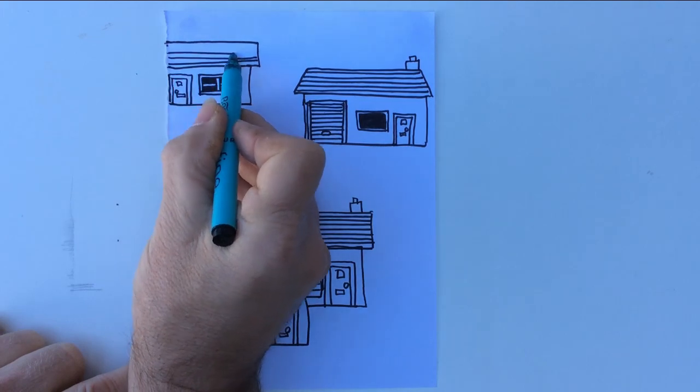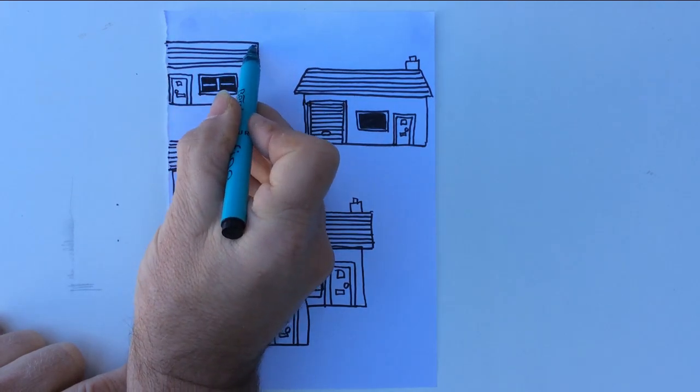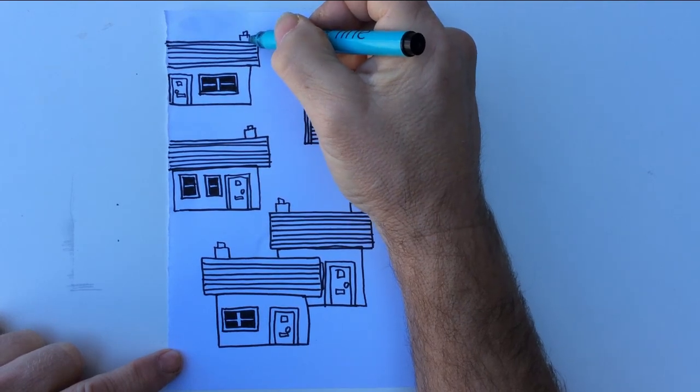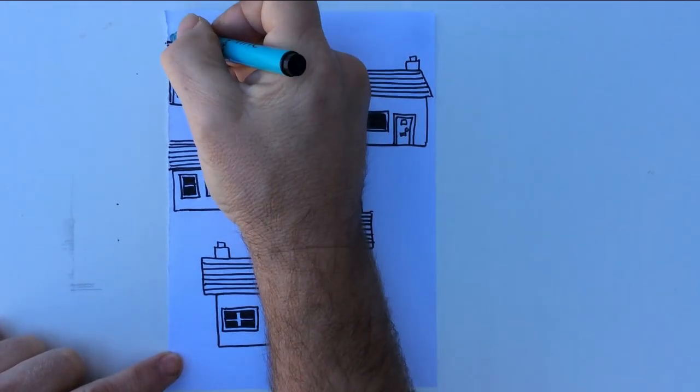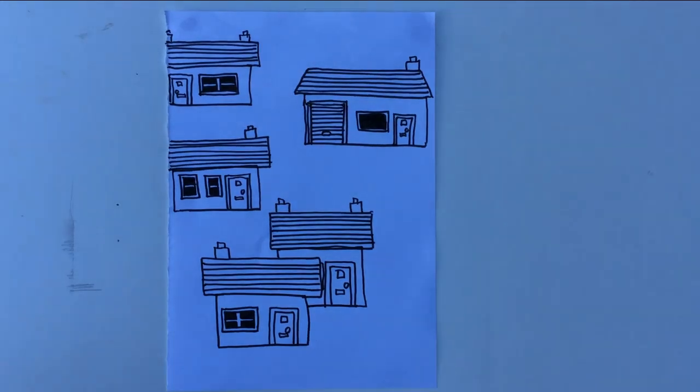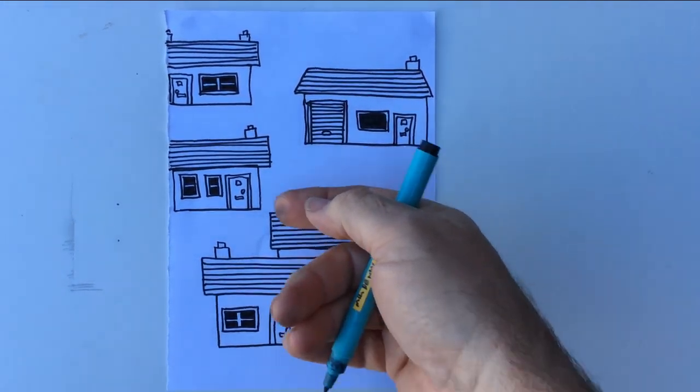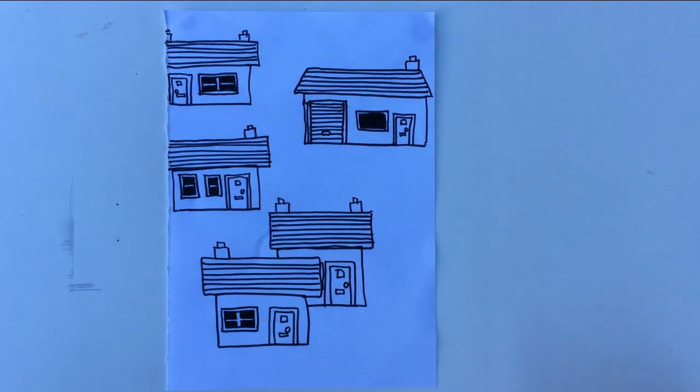So I'm just keeping it really simple. My chimney stack. Okay, you can see a little part of it over there. There, so you've got some houses. And this one is closer because it's at the bottom. And as they get farther away, they get higher up the page.